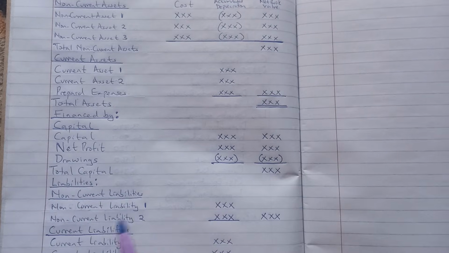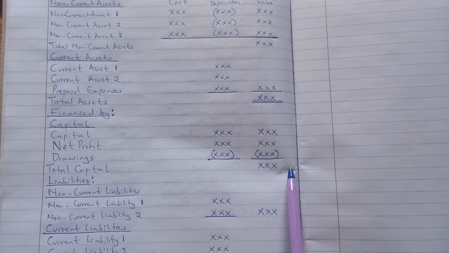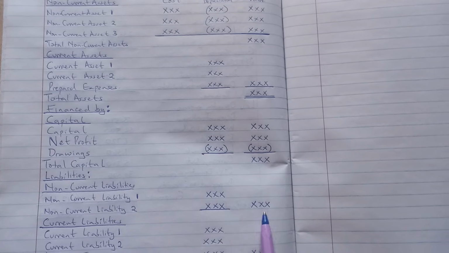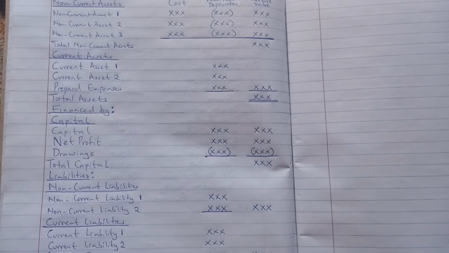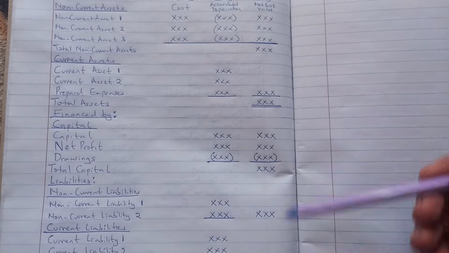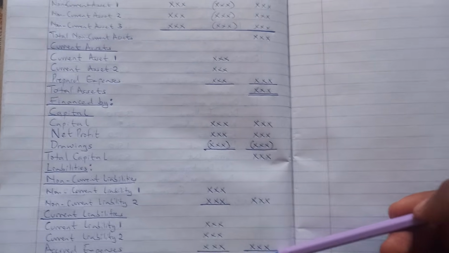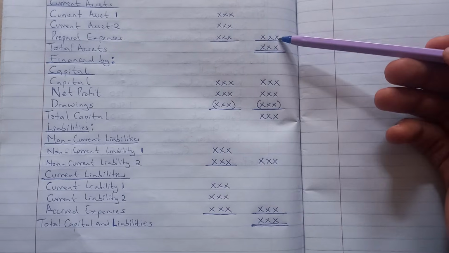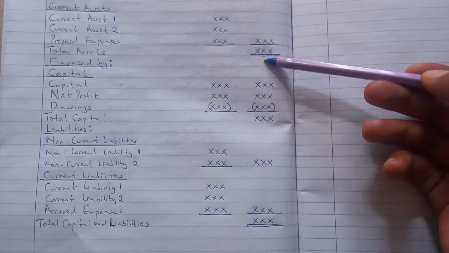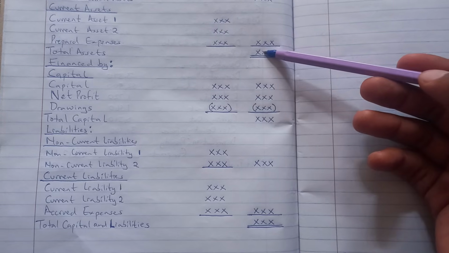And then we go to capital. We have the value of capital, and we have the value of both non-current liabilities and current liabilities. So if you look at this value and this value, they should be the same. Why?